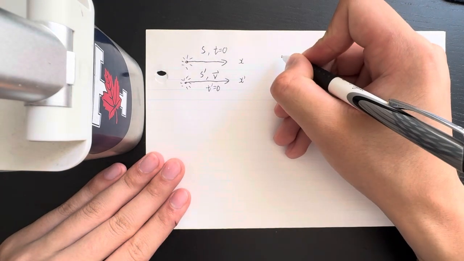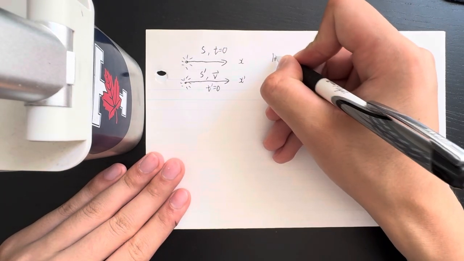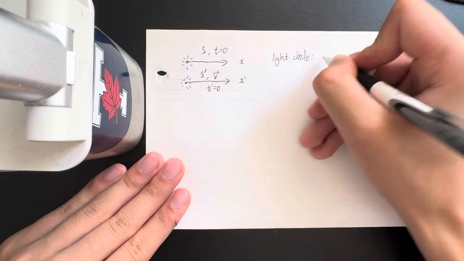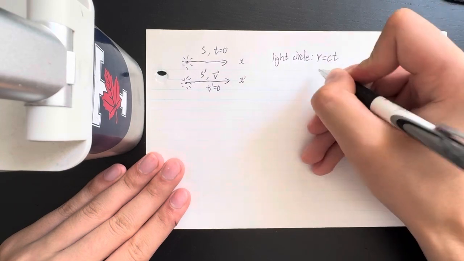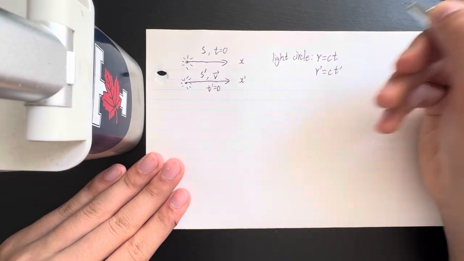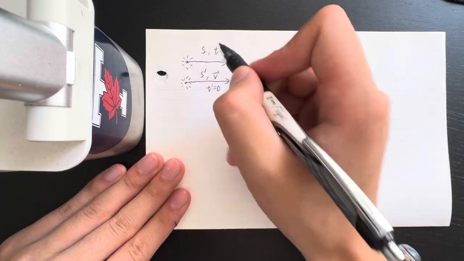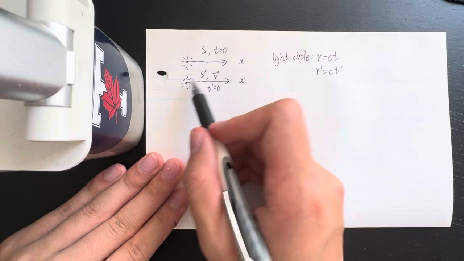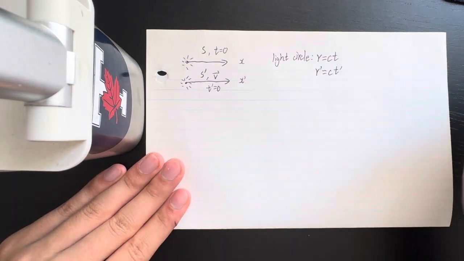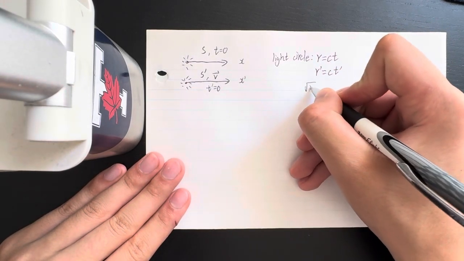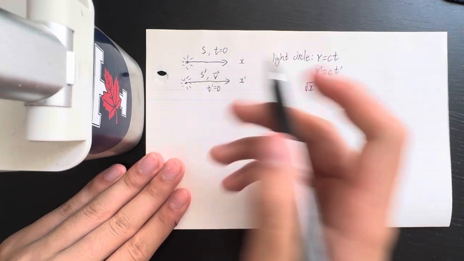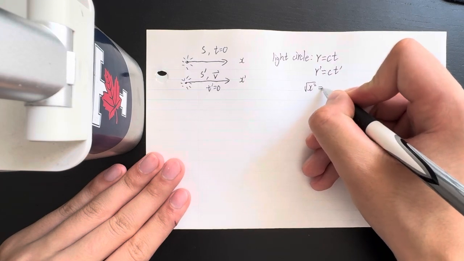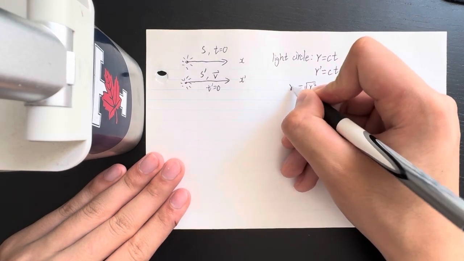Well, remember, the light circle created has radius r, where r equals ct and r prime equals ct prime. Because there are two light circles, the light circle in S and the light circle in S prime. The light circle in S is the above, the light circle in S prime is the below. Now we can write r simply as the square root of x squared. That's just a change of notation. So in the 1D case, this is just x technically. So this equals x, which also equals r, by the way.